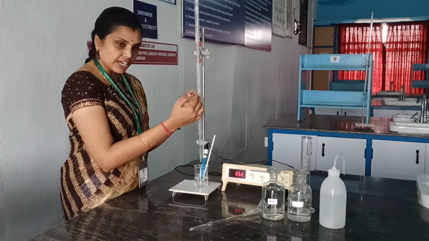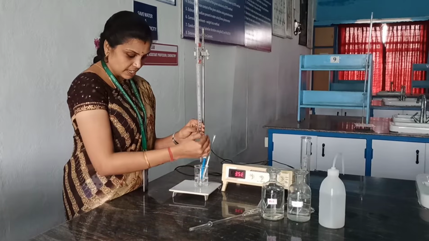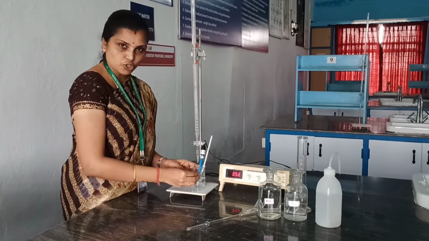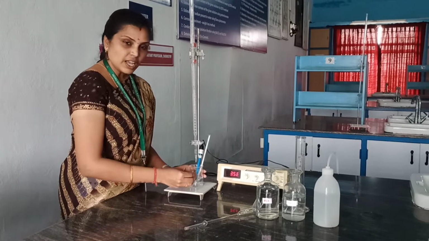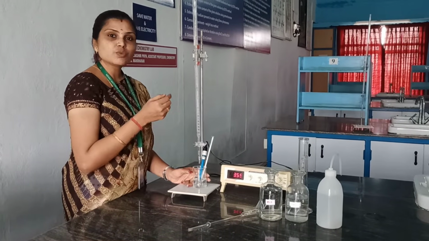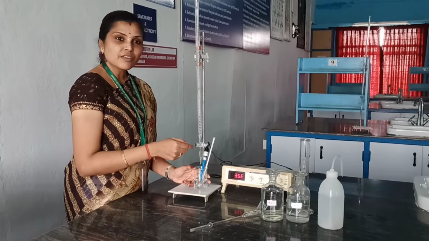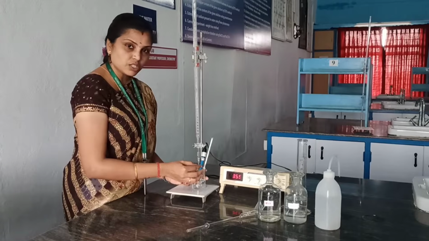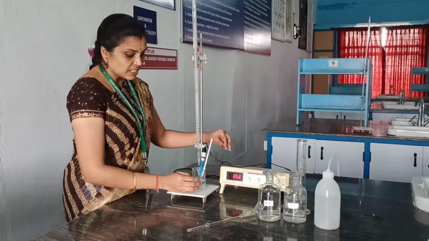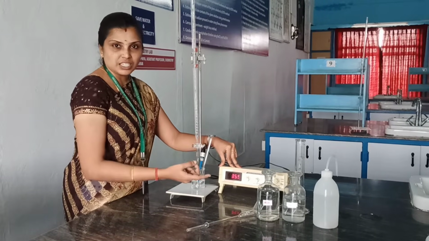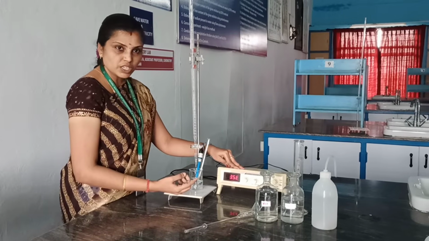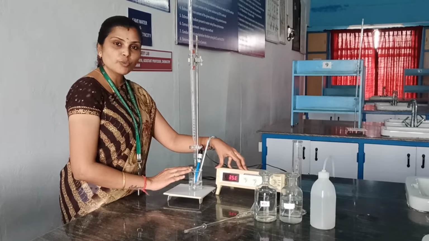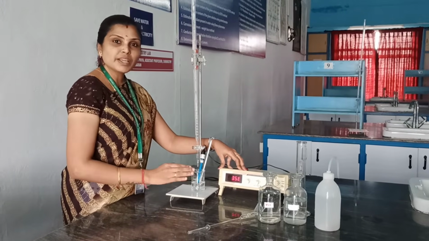So as we continue the volumetric titration, that is the electrical titration between the strong acid and a strong base, that is sodium hydroxide and the HCl solution, the conductance will decrease. When the reaction reaches its end point, the conductance will immediately get increased. The conductance which is measured over here will immediately increase because all the H plus ions will be replaced.